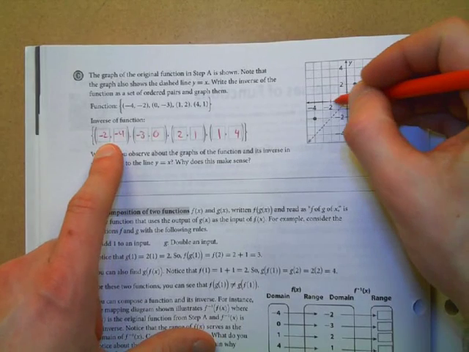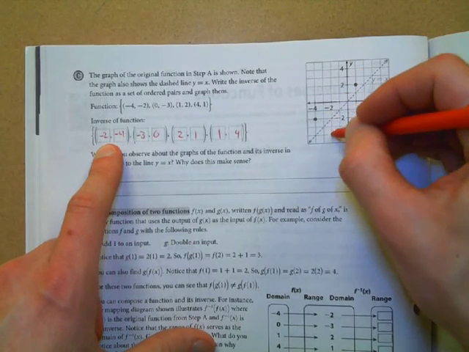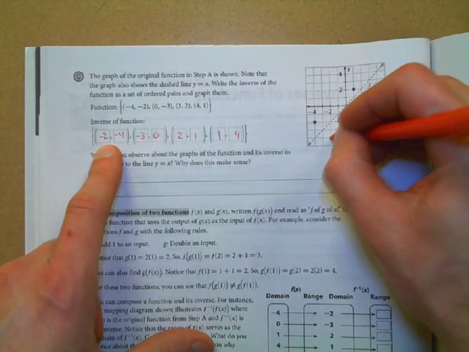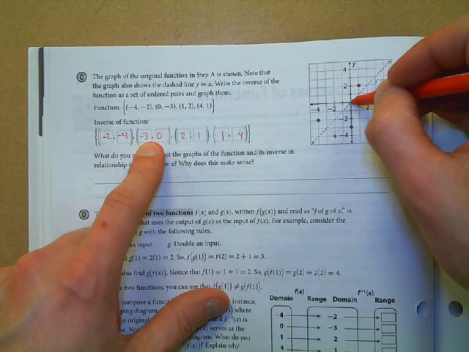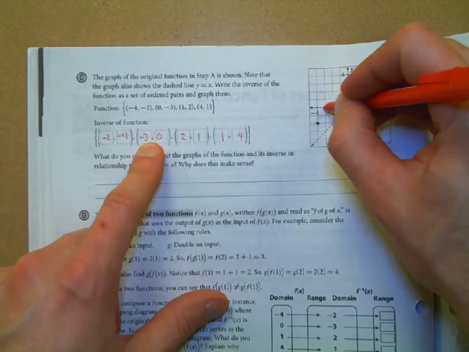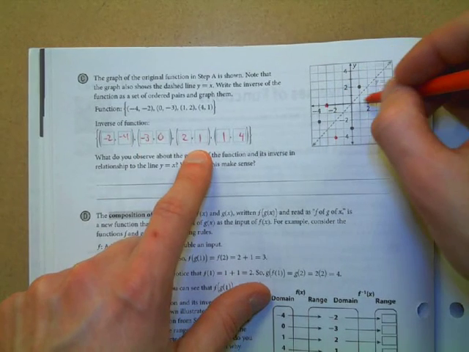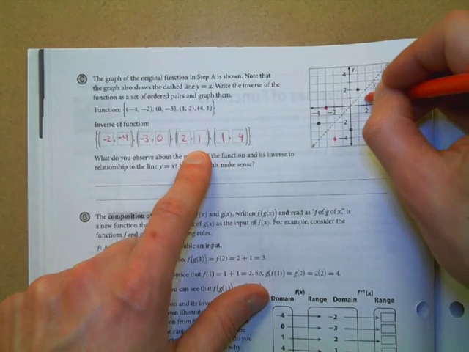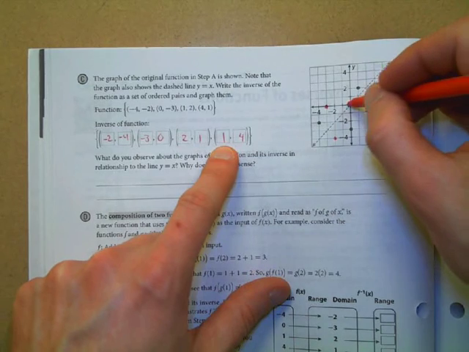Now, what do you observe about the graphs of the function, the gray dots, and its inverse in relationship to the line y equals x? So here's that line y equals x. What do you notice? Do you notice any sort of relationship between the gray dots and the red dots and that line y equals x there? What can we maybe say?